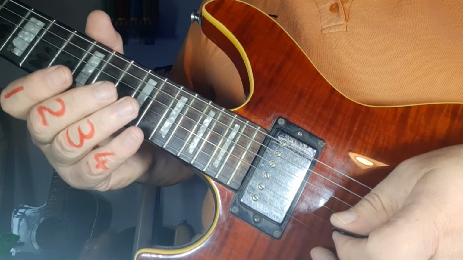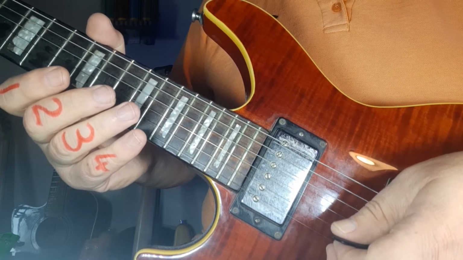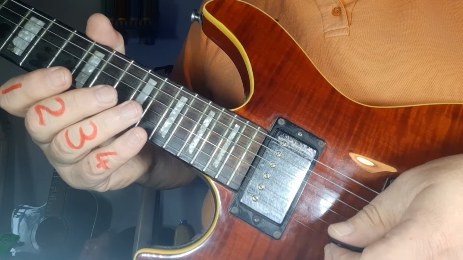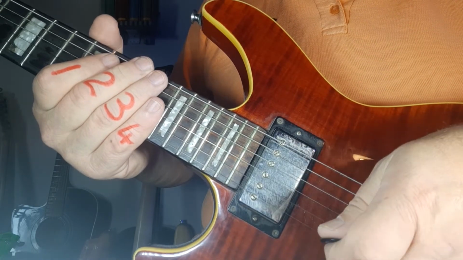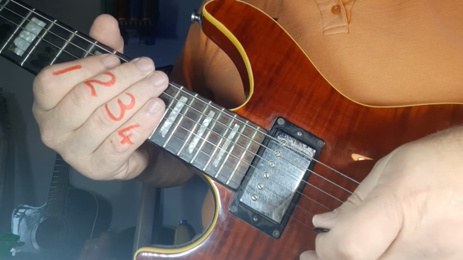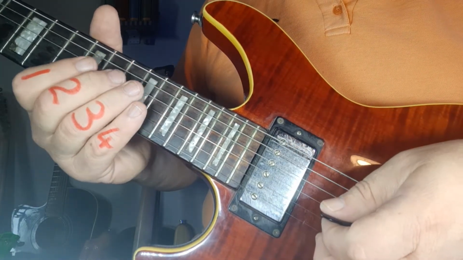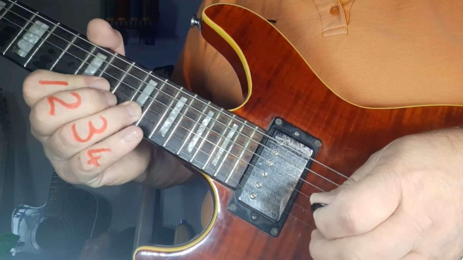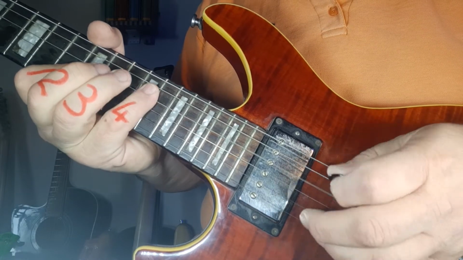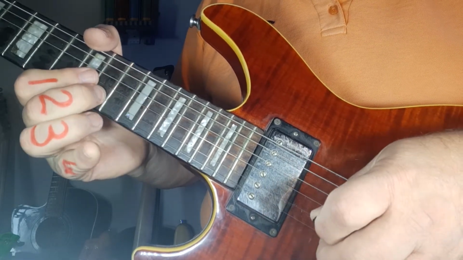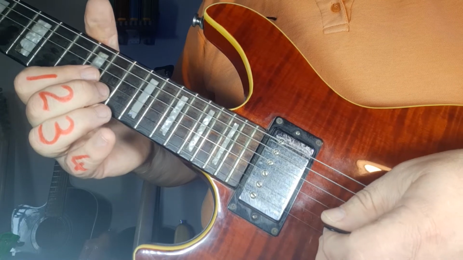Now the reason I'm focusing so much on the first bar is because once you have the timing for the first bar, that da da da da da da da, once you've got that timing, you apply that timing to the next bar and you have... And again there, you can put your own little extras in.